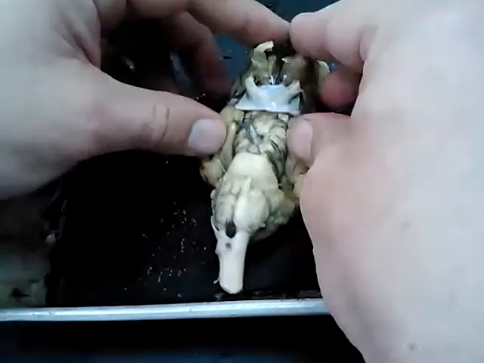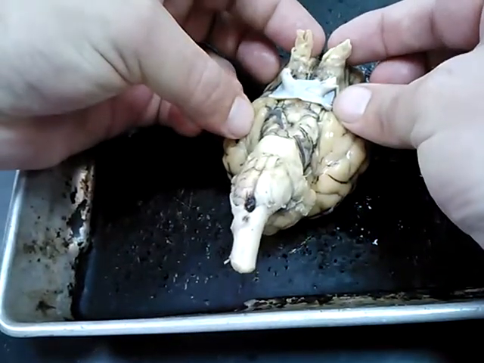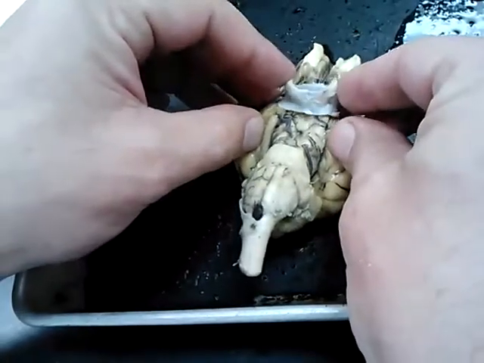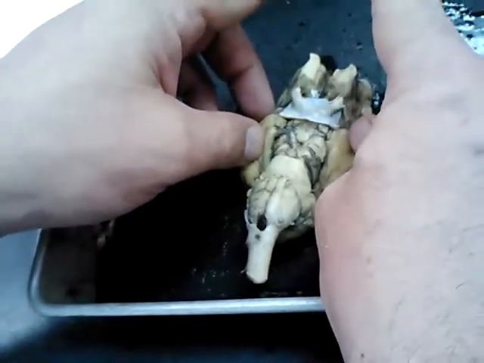Last thing you got are some cranial nerves. These are olfactory, so these would split up and go down into the nose, and these are optic, so they would go through the optic foramen and connect to the eye.